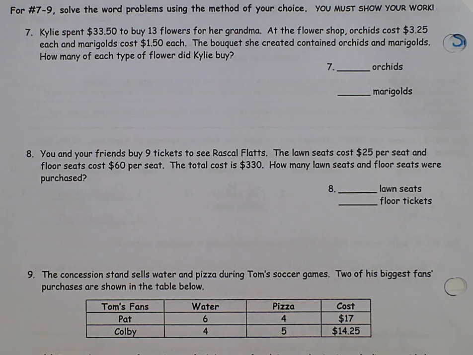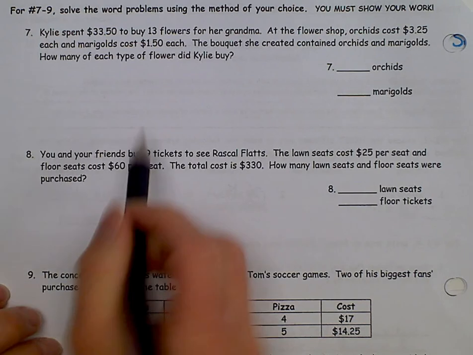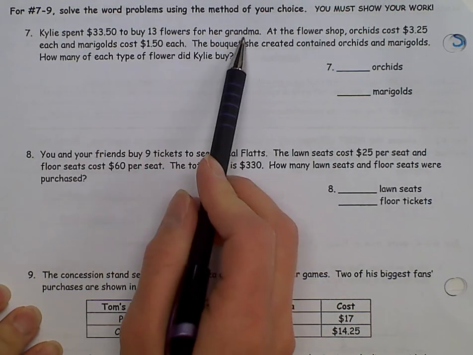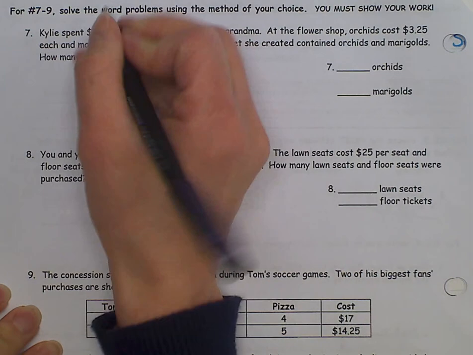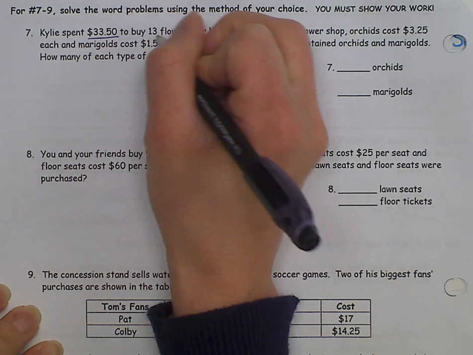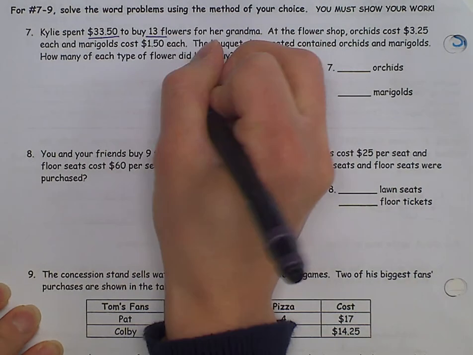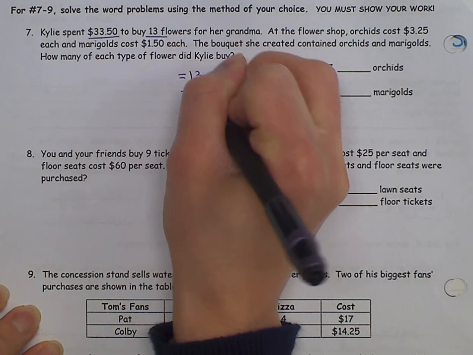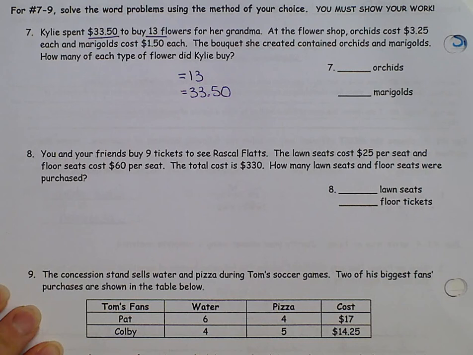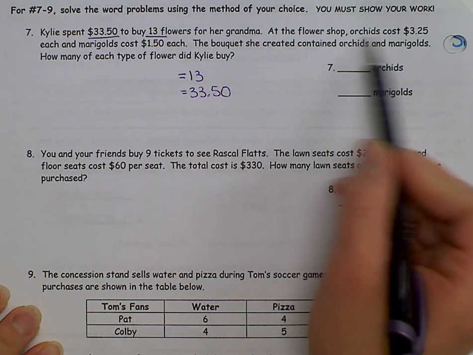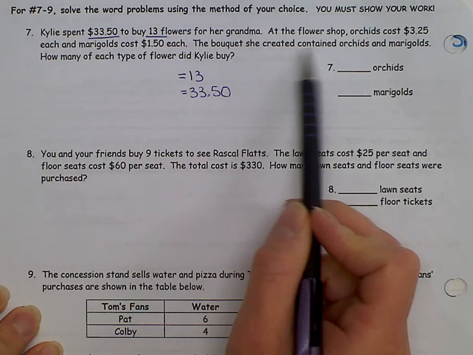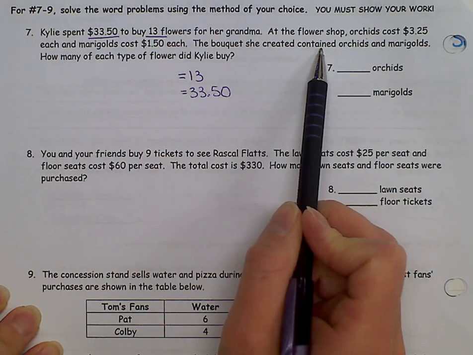Number 7 says Kylie spent $33.50 to buy 13 flowers for her grandma. These both are totals. We have a total spent of $33.50 and a total of 13 flowers. The flower shop charges $3.25 for orchids and $1.50 for marigolds. The bouquet she created contained orchids and marigolds. How many of each type of flower did she buy?